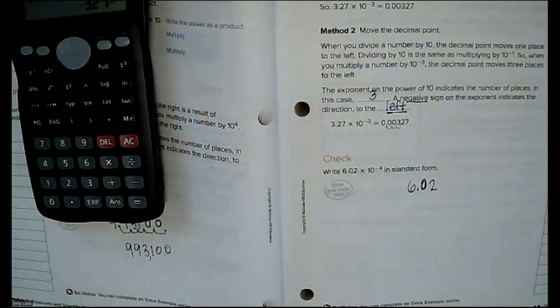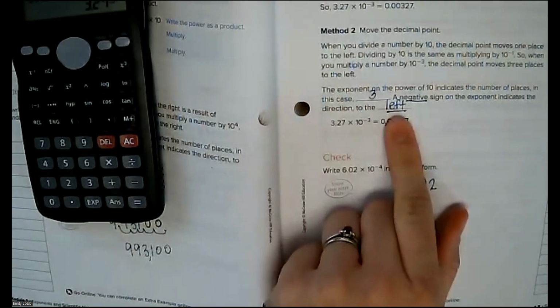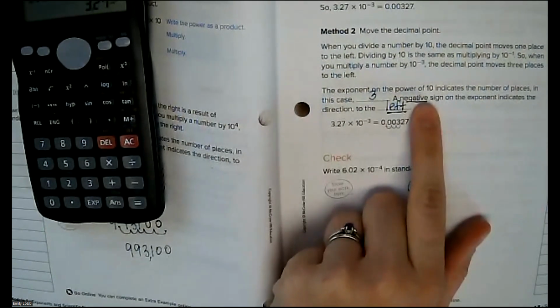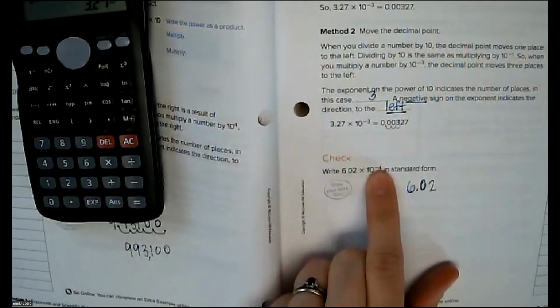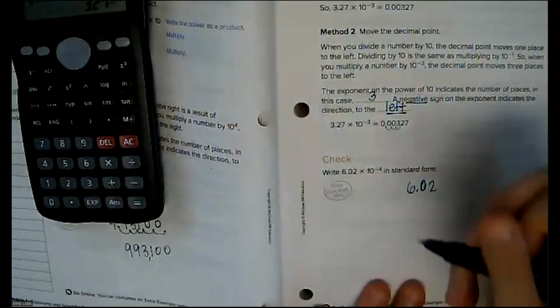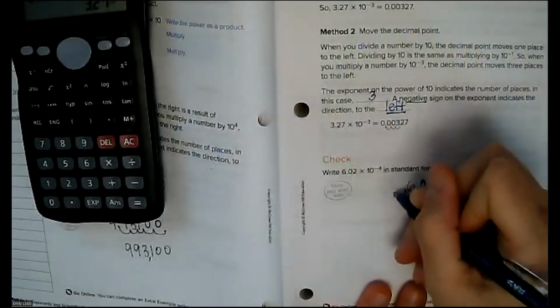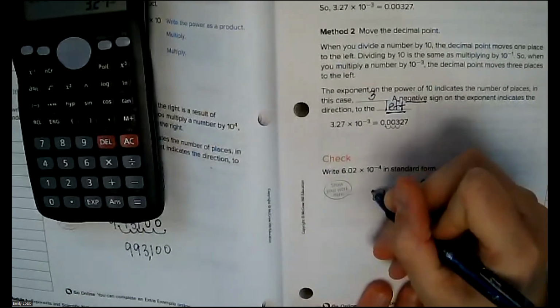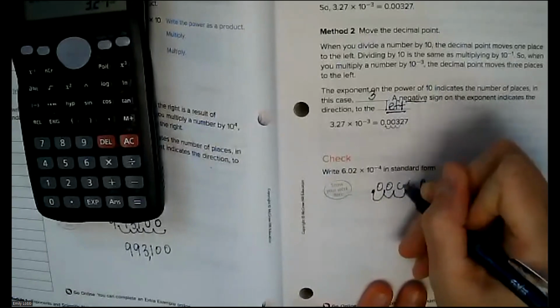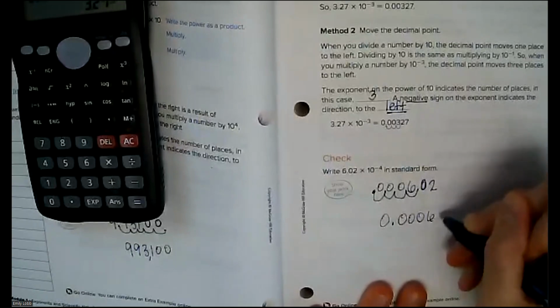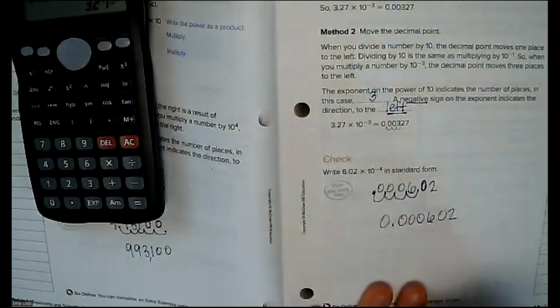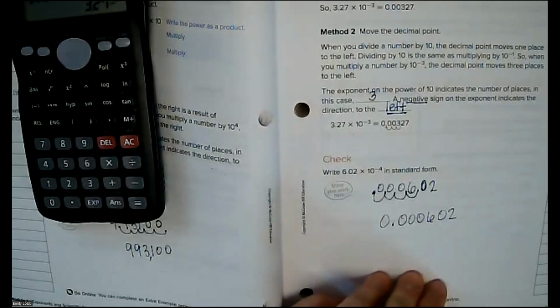Okay, are we moving left or right? We're going to move left because it is negative. So how many times am I moving left? In this case, it's not 3, it's a 4. So it's negative 4. So 4 to the left, we would go 1, 2, 3, 4. And we need zeros here. So I would rewrite this 0 point, and then I have 3 zeros, 1, 2, 3, 6, 0, 2. So that would be in standard form. Okay?